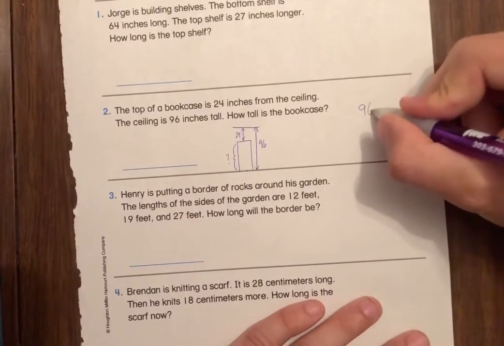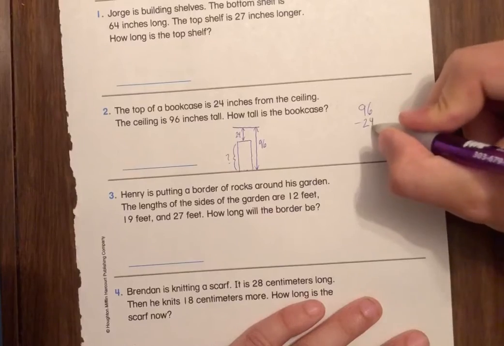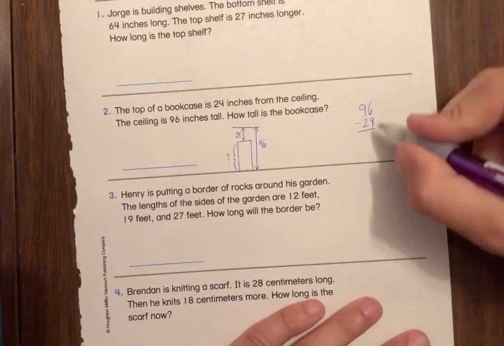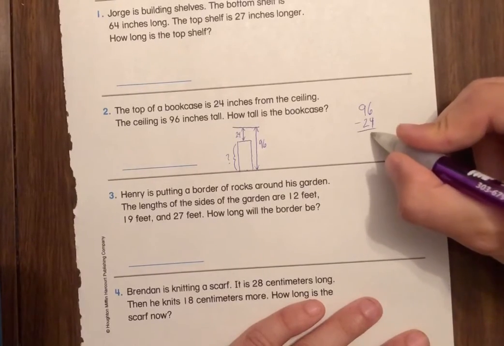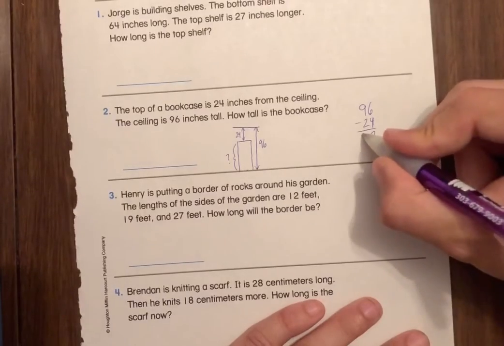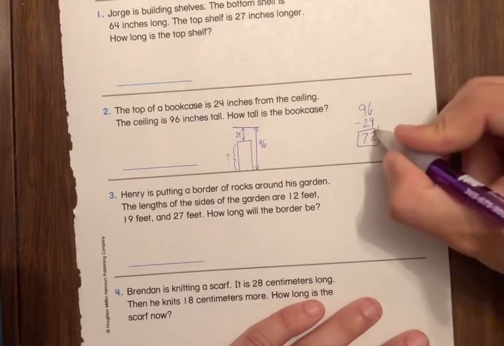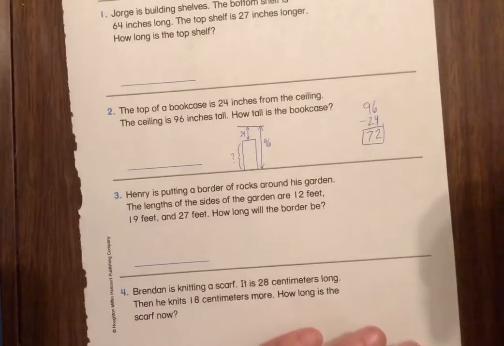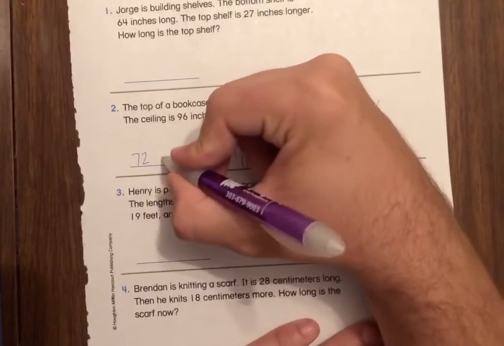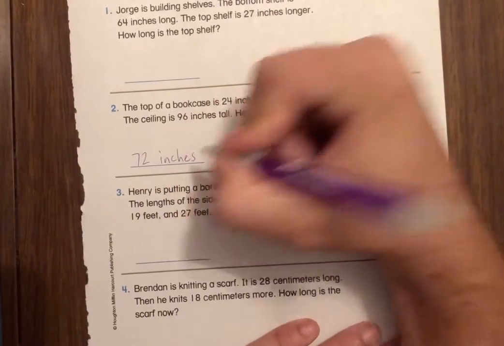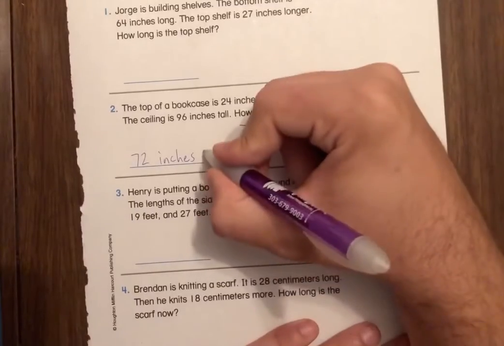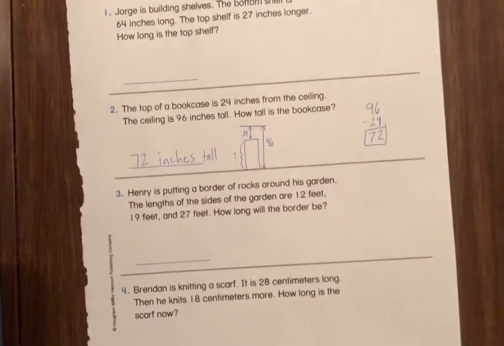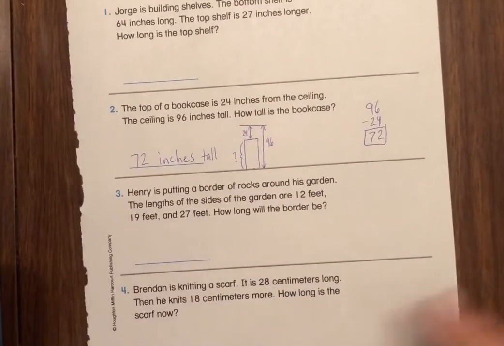So 96 minus 24. 6 is larger than 4, so I can just do it. 6 minus 4 is 2. 9 minus 2 is 7. And this bookcase is 72 inches. And if I want it to be the best, I can say 72 inches tall.